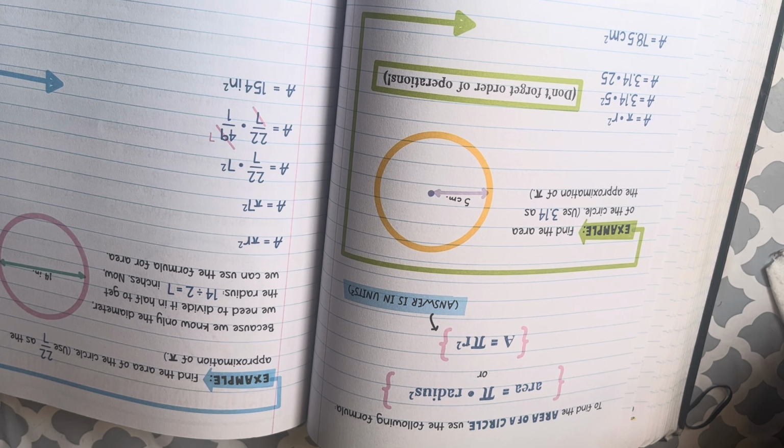Don't forget the order of operations. A equals pi times r squared, r to the power of 2. A equals 3.14 times 5 to the power of 2. A equals 3.14 times 25. So A equals 78.5 square centimeters.